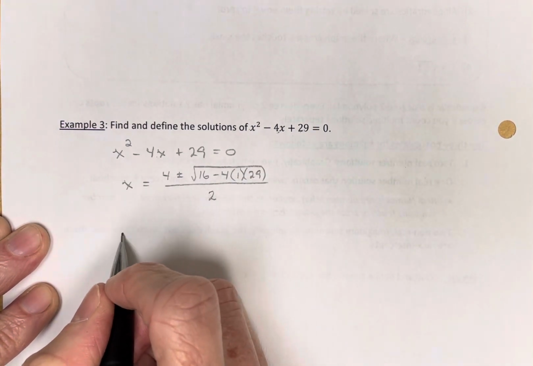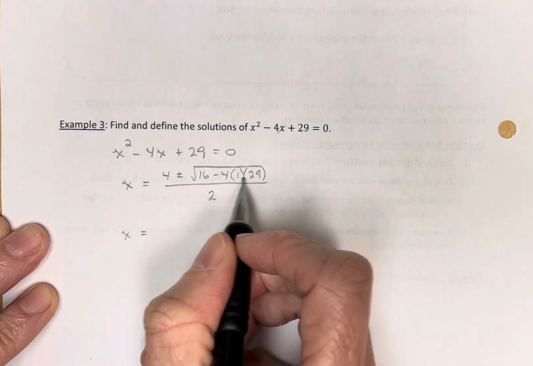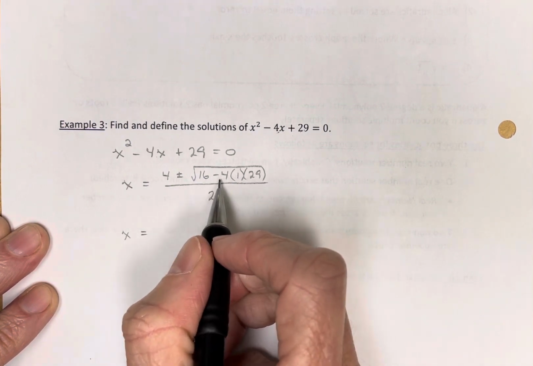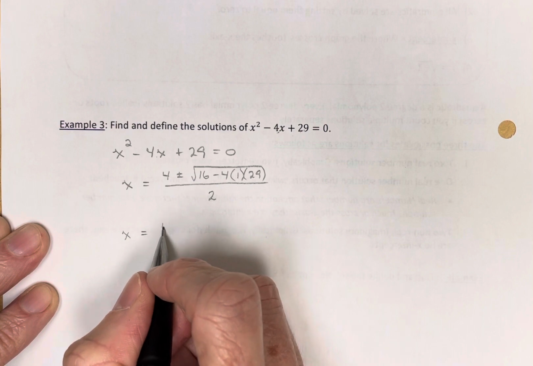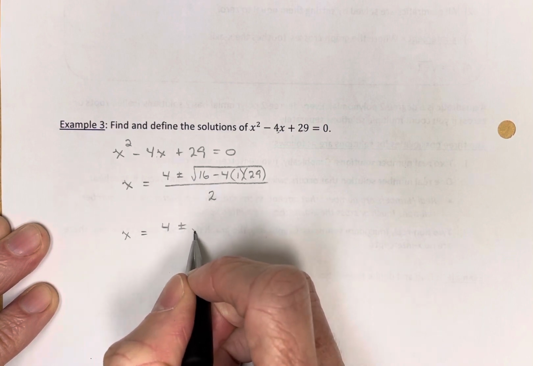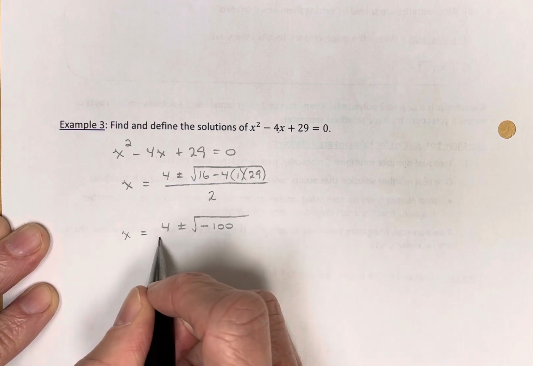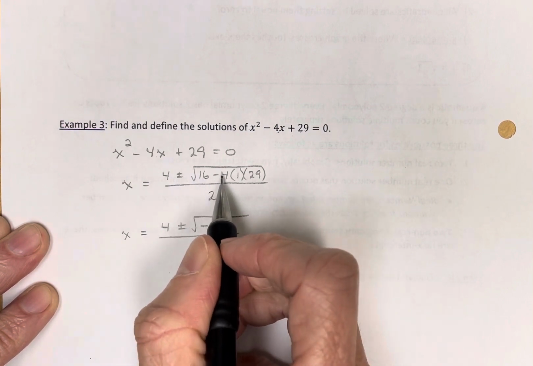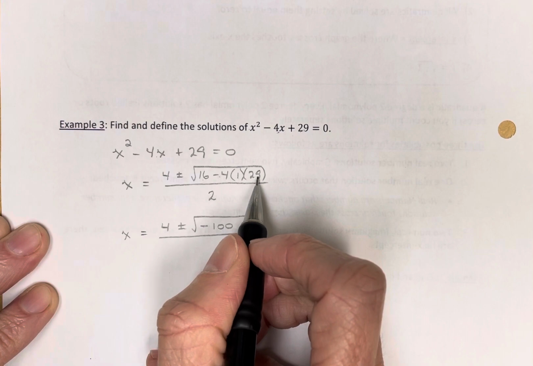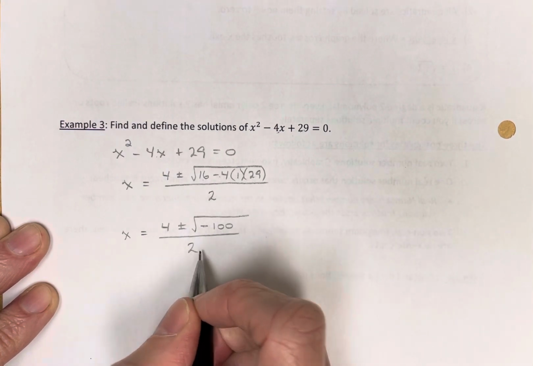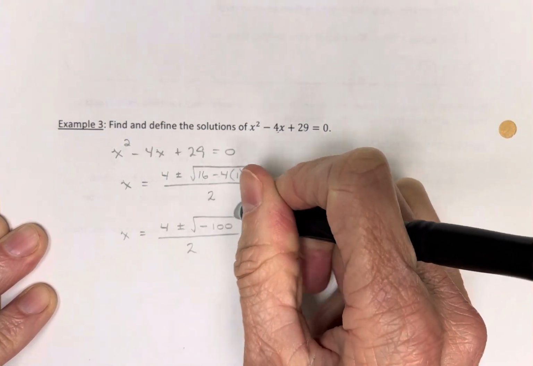Okay, well, I'm going to require a calculator. I'm going to go ahead and solve what's under the radical, called the radicand. And I'll pull out my calculator to do that. And out comes negative 100. 16 minus this whole thing is negative 100. Okay, my radical is a negative.